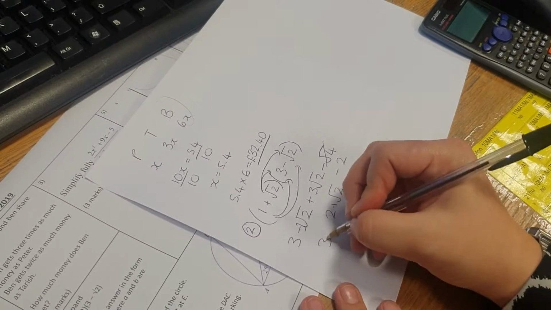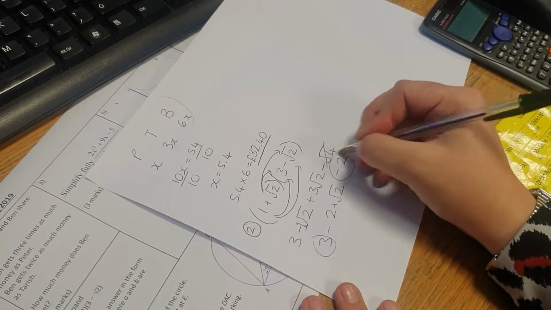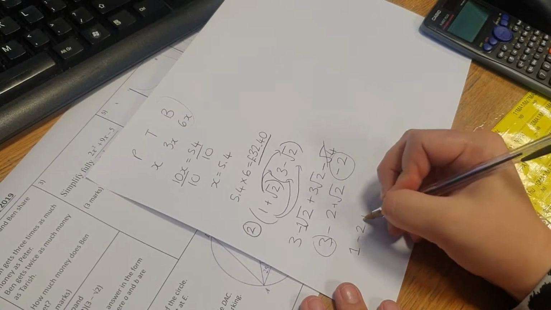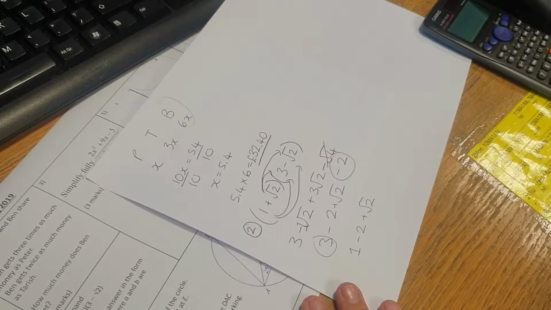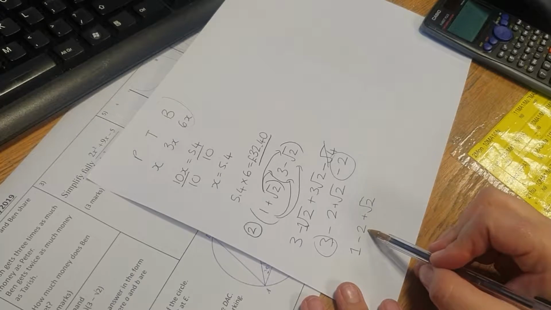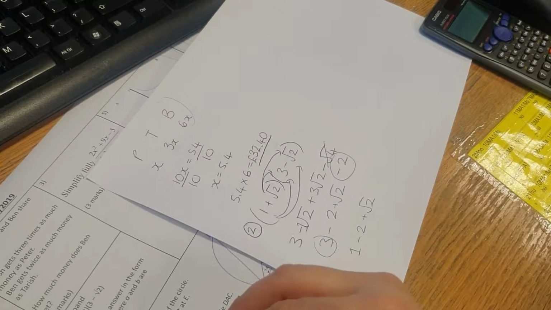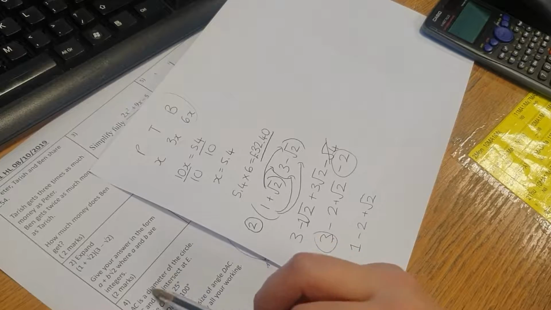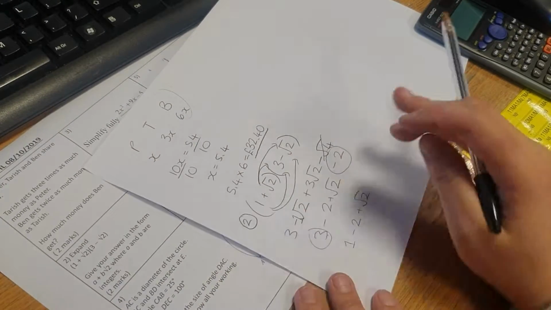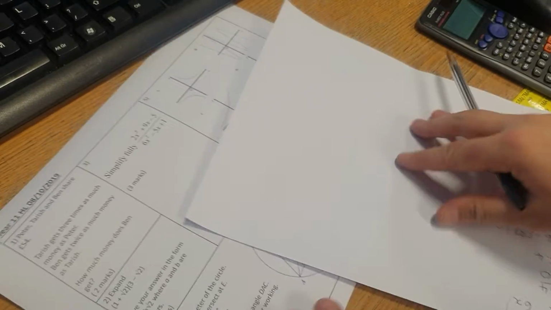And then you've got the 3 minus the 2 is 1. So it's going to be like that. And a and b are integers, and it has square root 2 because that's what it asks you for in the question. Okay.